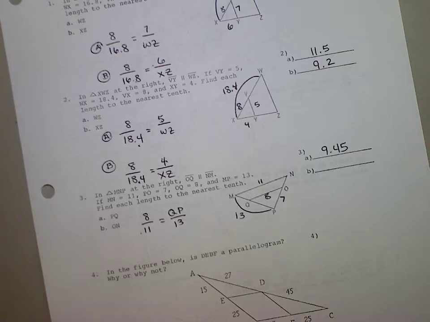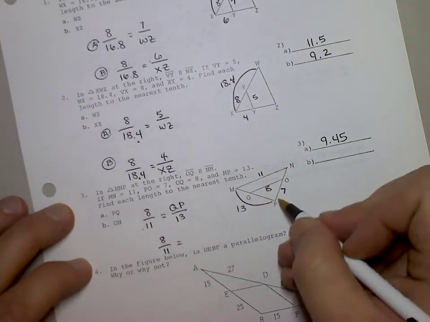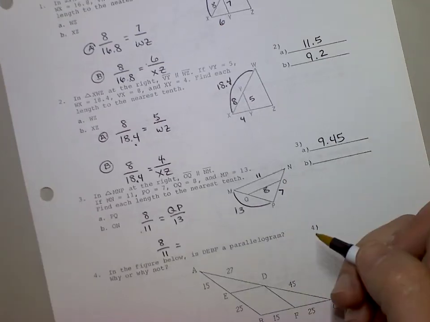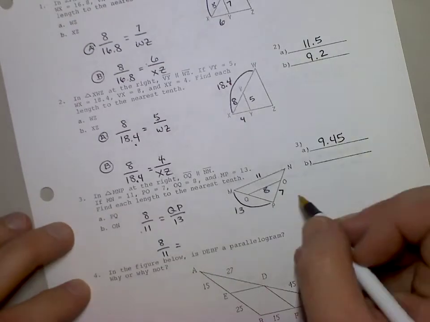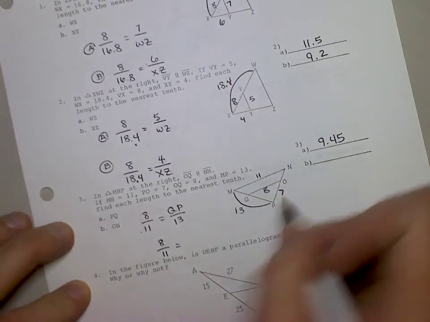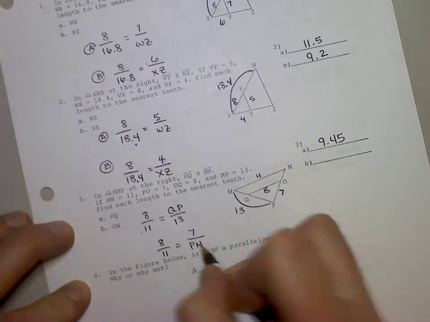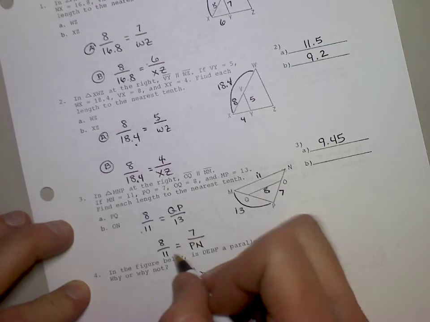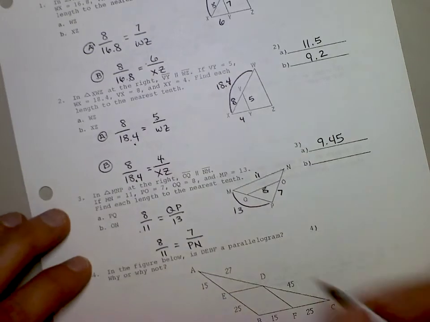For part B, I'm still going to use 8 over 11, small over big, only over here I want ON, so this is a little bit more complicated. Actually, there's many ways to do this. The way that I'm going to do this part is I'm going to say, okay, 7 over PN. Okay, so I've got small over big equals small over big. I'm going to solve for PN. I get 77 divided by 8, which is 9.625.